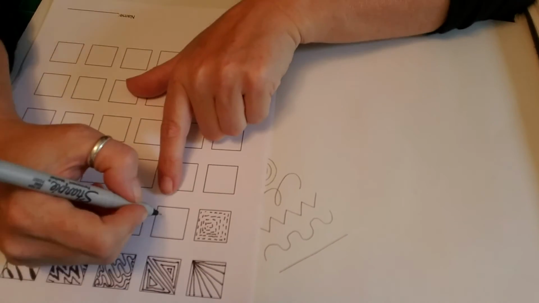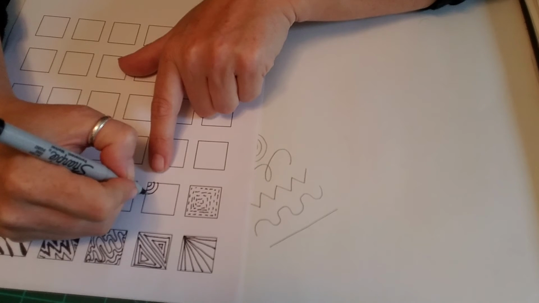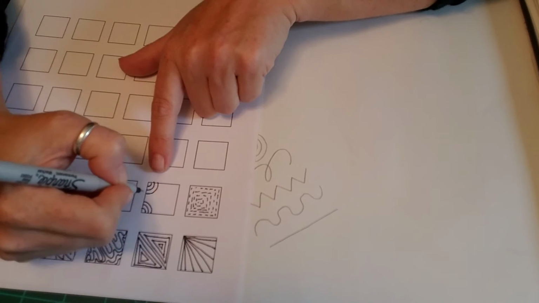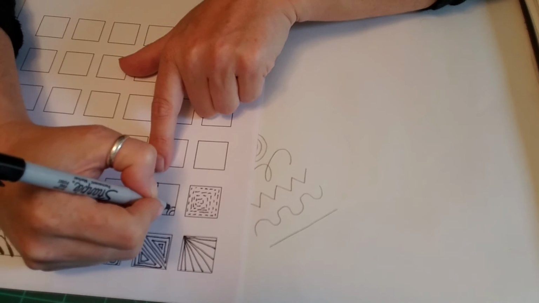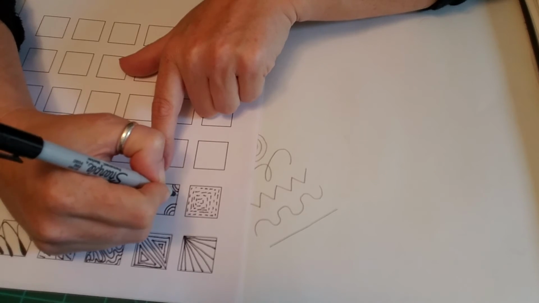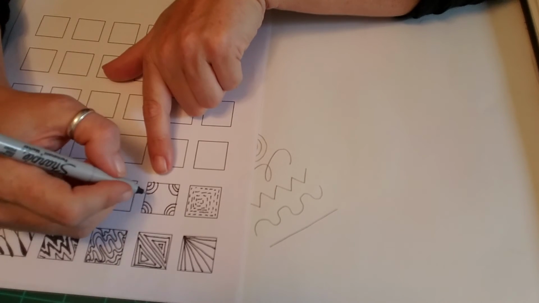Well, what if I did this? What if I did curved in my 4 corners? Moving around the square. 1, 2, 3, 1, 2, 3. Now with the Zentangle, it's important that you sort of keep up your pattern for later. Okay, now that's interesting, I guess, right?